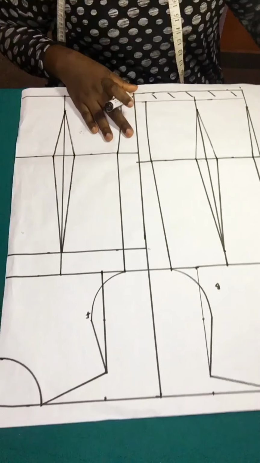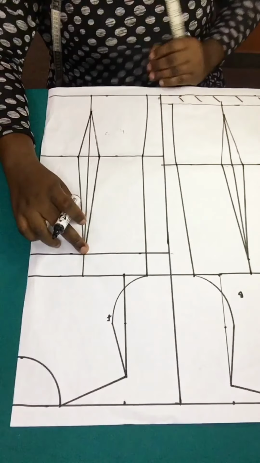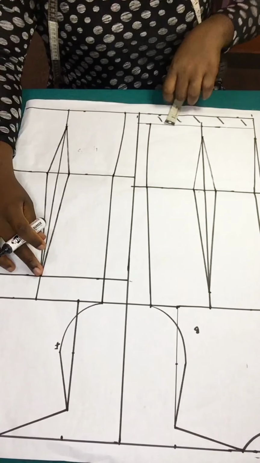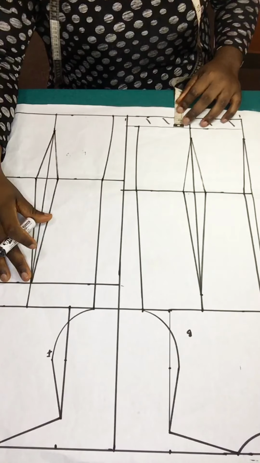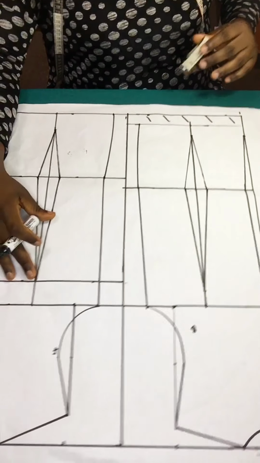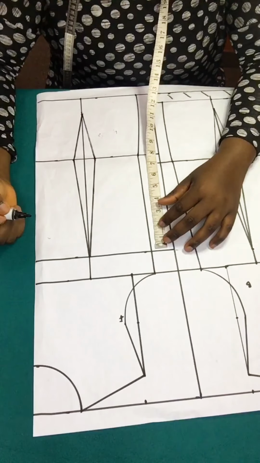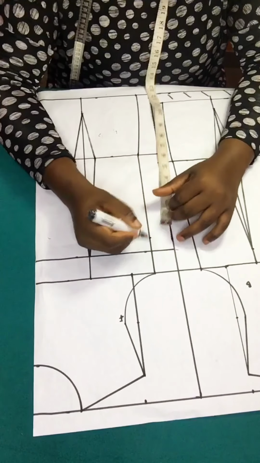Now the next thing to do is to insert our bust dart, and to do that we are going to measure the difference between our front and back bodies. For this tutorial I have 1 inch as the difference between the front and back. Then I will come to this bust point and measure 1 inch down.